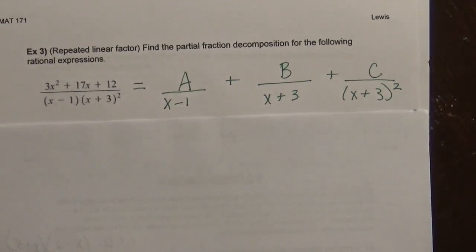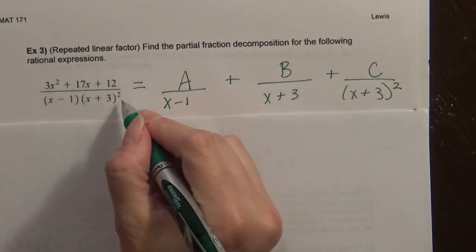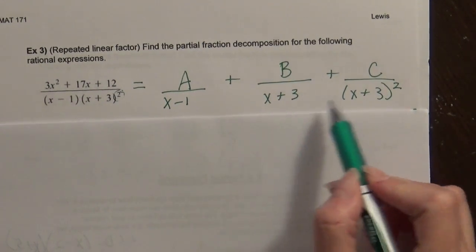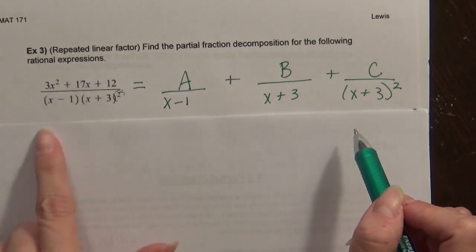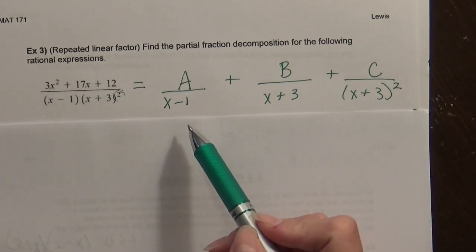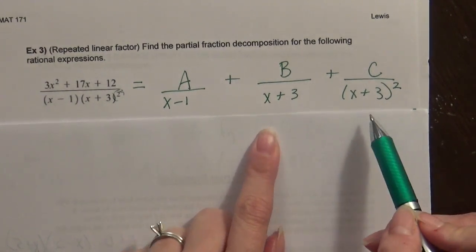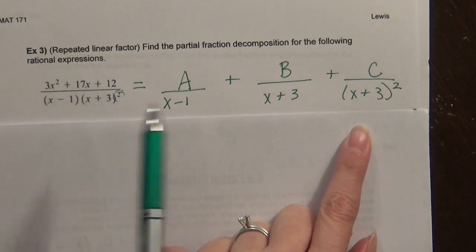So this time I'm going to need 3 fractions. Because one of these factors is being raised to the second power, I've got to show that in my partial fraction decomposition. I'll start out with x minus 1 for my first denominator, and then I'll have x plus 3 for my second denominator, but then I have to have x plus 3 quantity squared to match this highest exponent here in the third denominator.